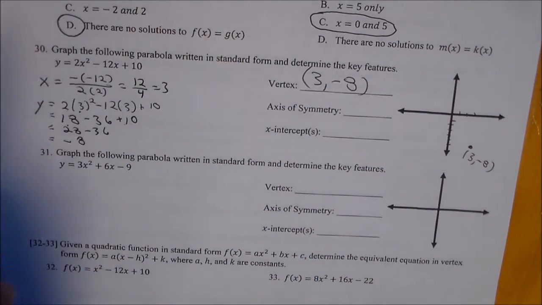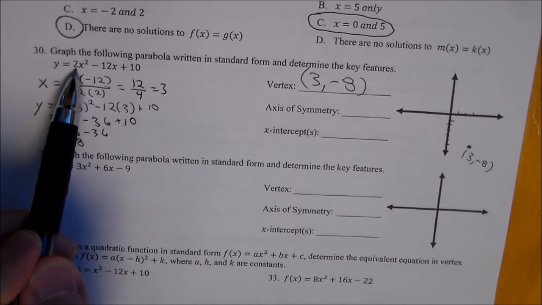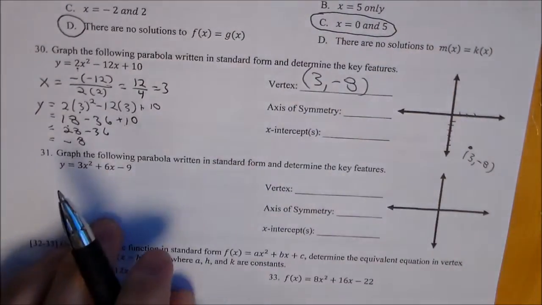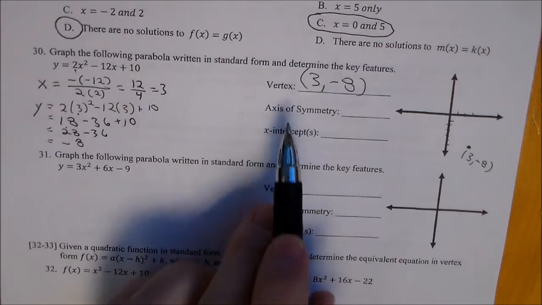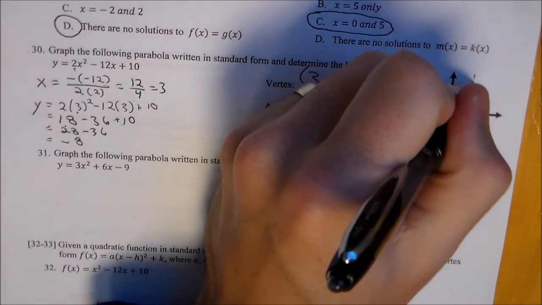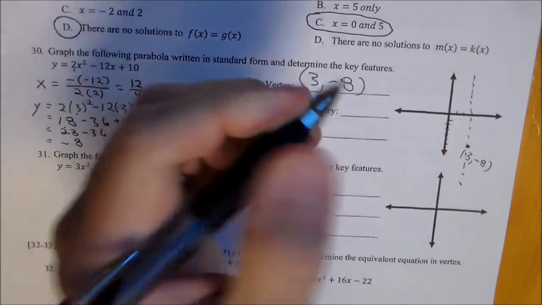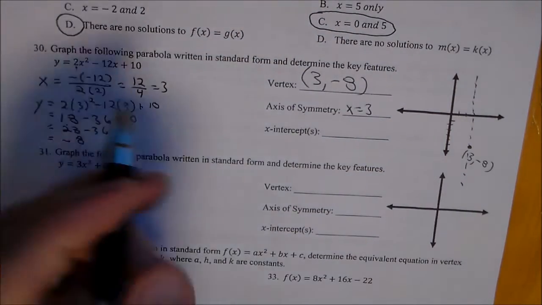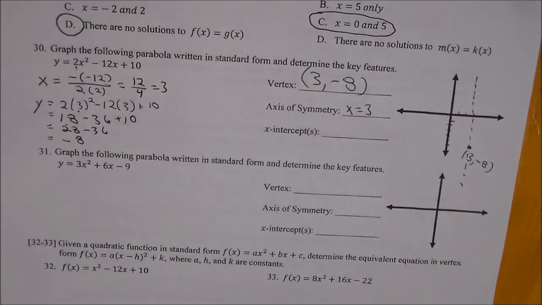Now if we think about it, the 2 tells us it opens up. So we kind of think it's going this way. Okay. Axis of symmetry, we need to find that. Well, axis of symmetry is the vertical line that cuts it in half. So that's when x equals 3. The x-intercepts. We'll get to the x-intercepts. That's going to require us to solve.